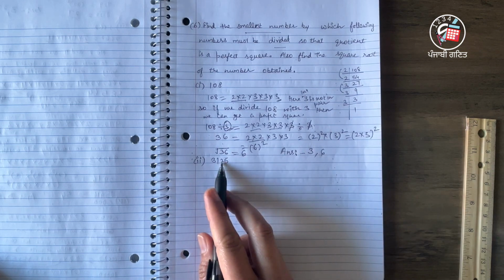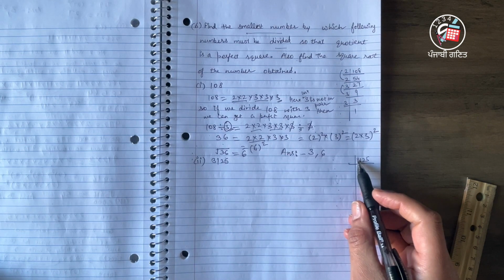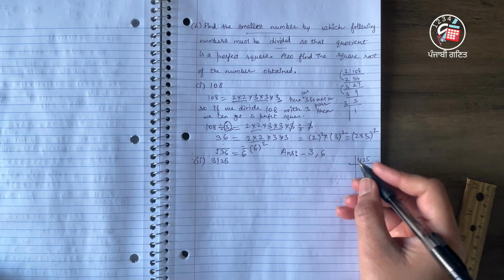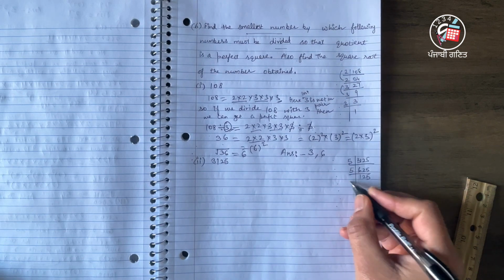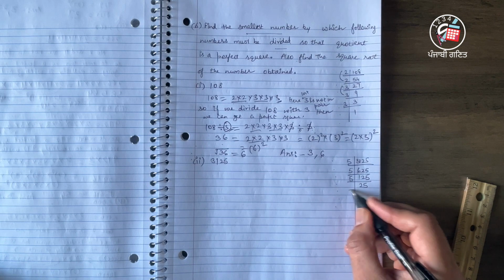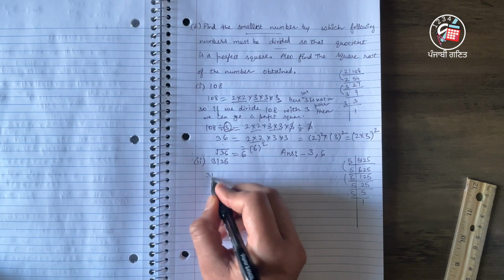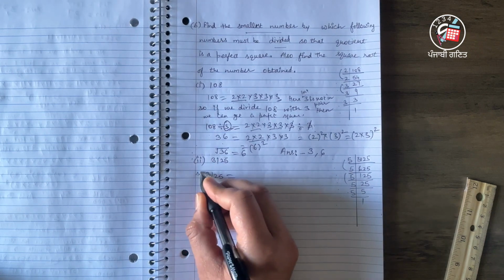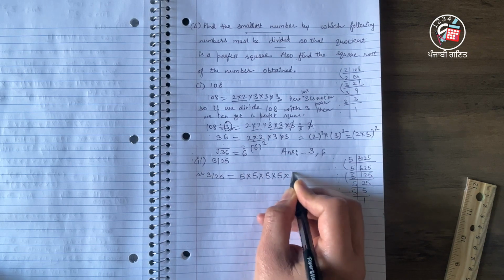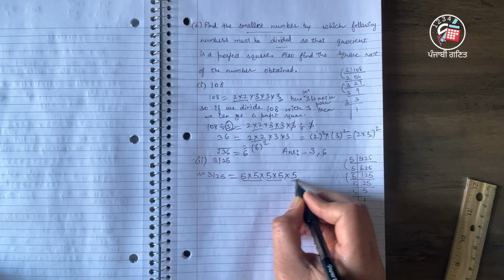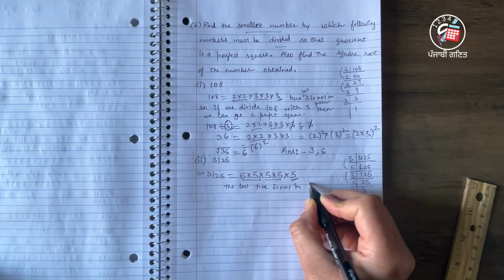Second part, 3125. Make the factors. 3125, we can't divide it with 2 or 3. We can divide it with 5. We got 625. Again divide with 5. We got 125. 125 divided by 5, we got 25. 25 divided by 5, got 5. 5 ones are 5. So 3125 is equal to 5 into 5 into 5 into 5 into 5. We got two pairs of 5 and one 5 is alone. The last 5 is not in a pair.